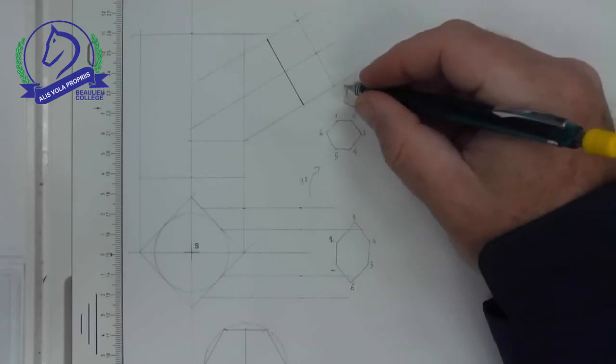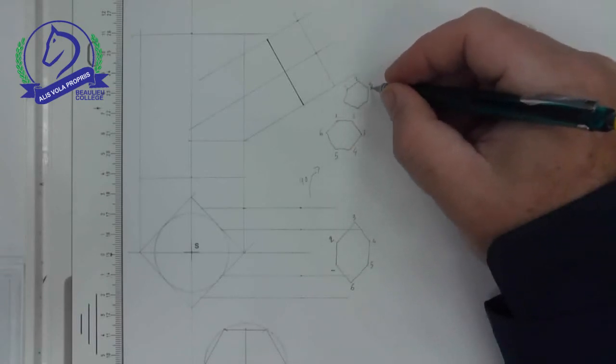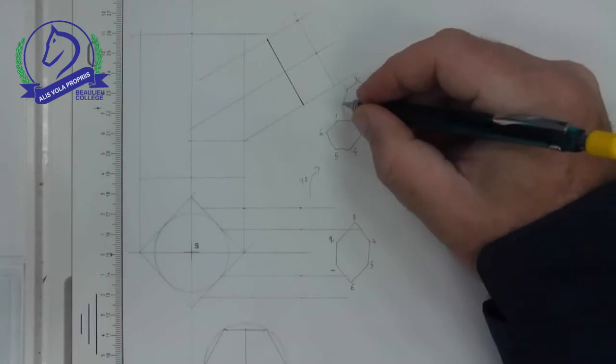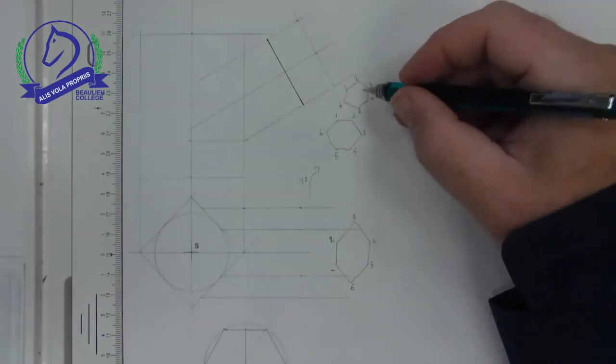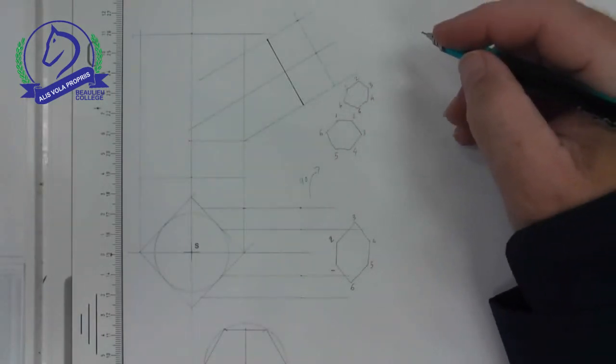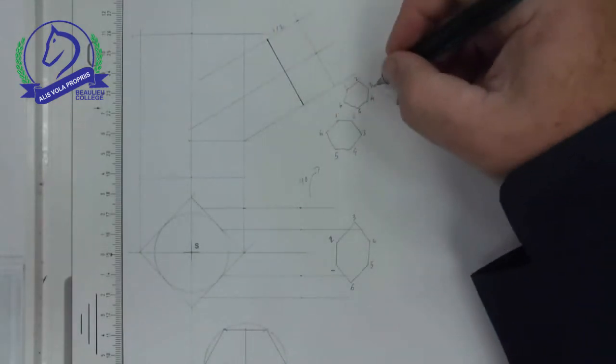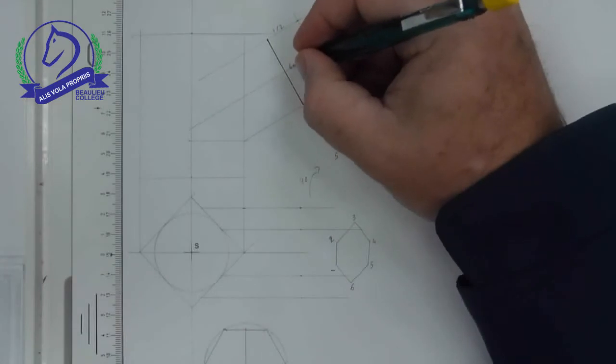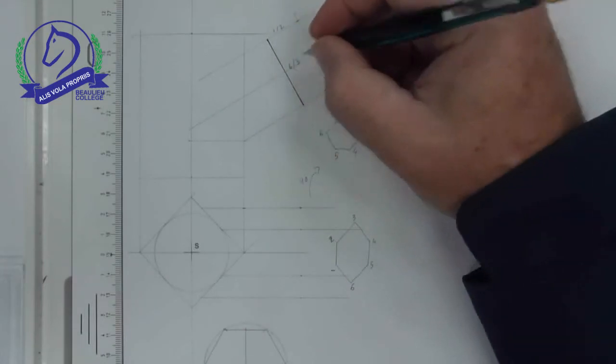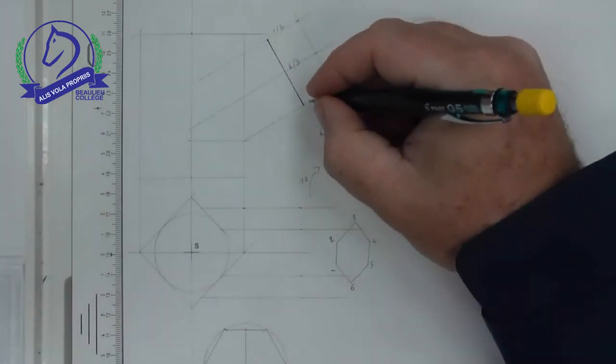Where's 1 gone? 2. So please match that numbering up. So this would become 1 and 2. This will become 3 and 6. And this one would be 4 and 5.